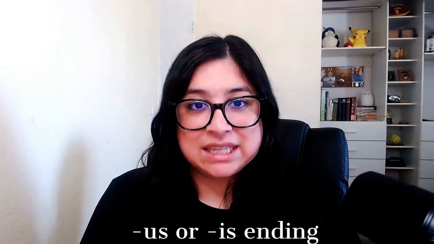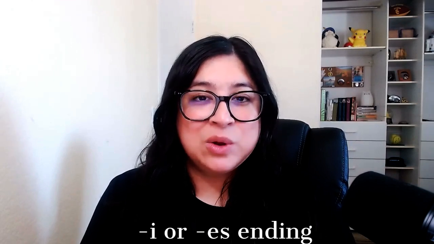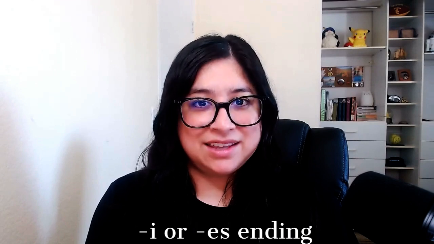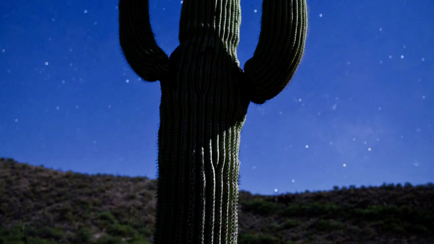What you want to do is look at the ending of these words. In the examples that we're going to do, a lot of them end with a US or an IS ending. When we change these, you'll see that we can either change them to be an I ending or an ES ending. Let's go through some examples. Let's start with some Latin-based words. We're going to start with 3 Latin words in their singular form and then talk about how to change them into plural. Our first one is cactus.